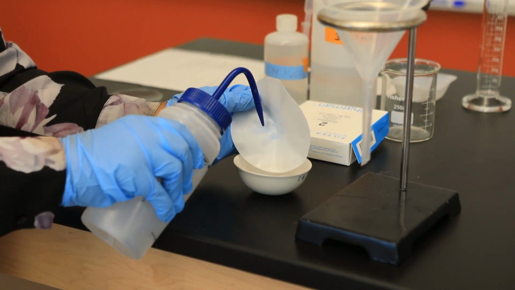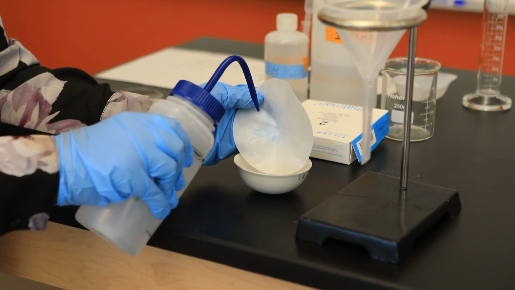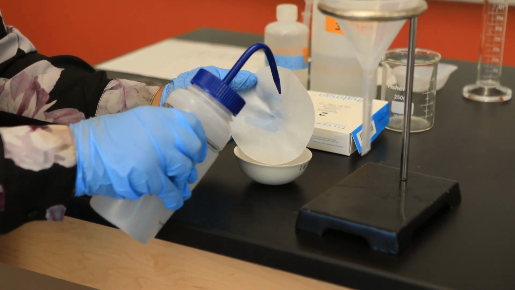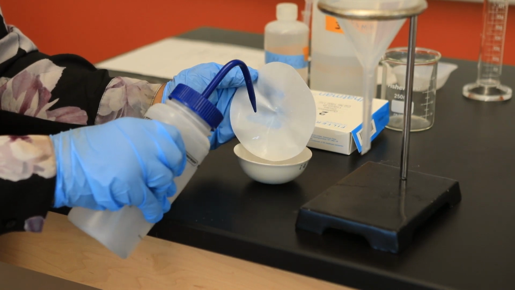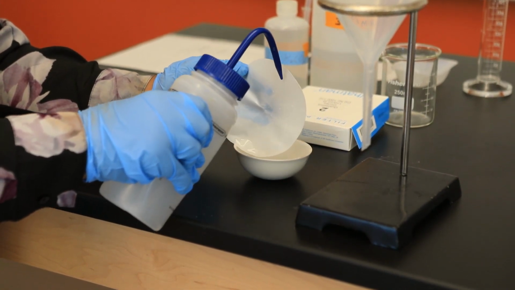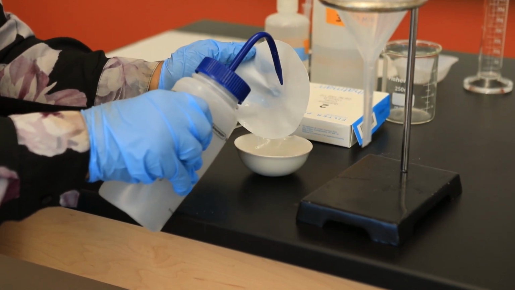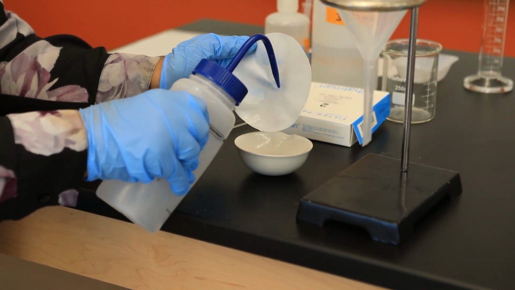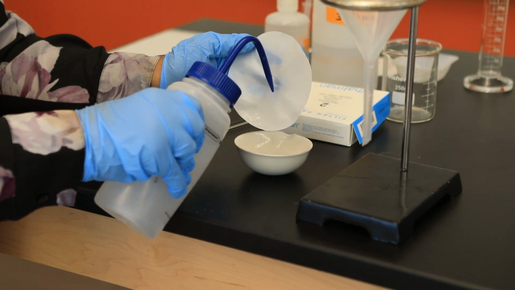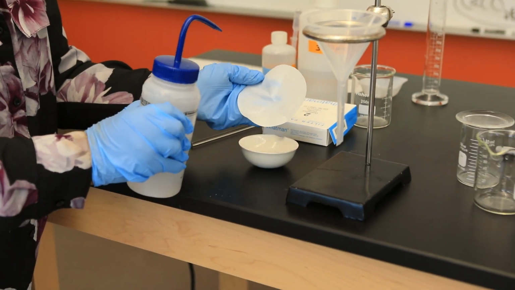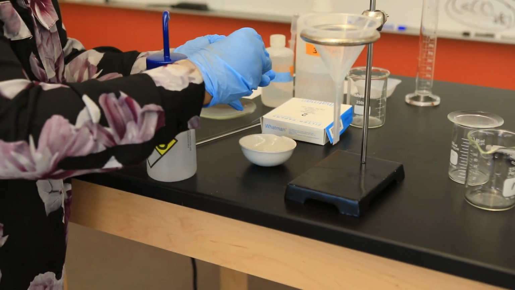You can still see a small amount of the calcium carbonate, but I'm using the water in my wash bottle to remove all of the solid. Beautiful. Once that is done, I can go ahead and discard my paper. I will not need this paper moving forward.